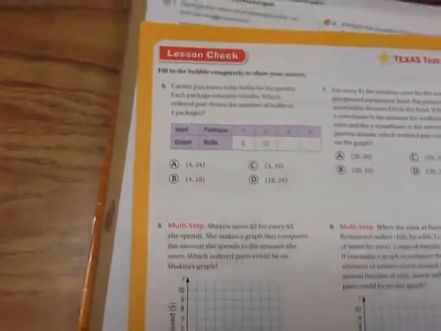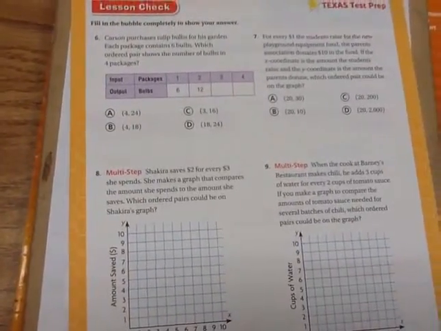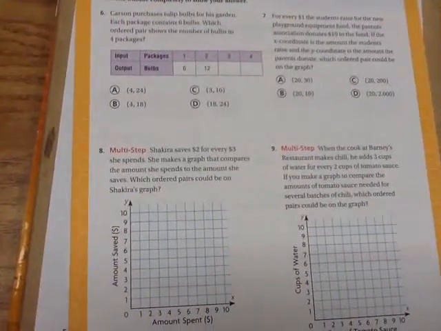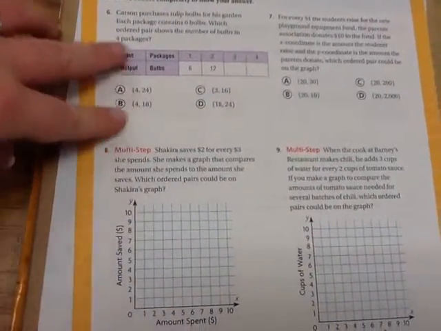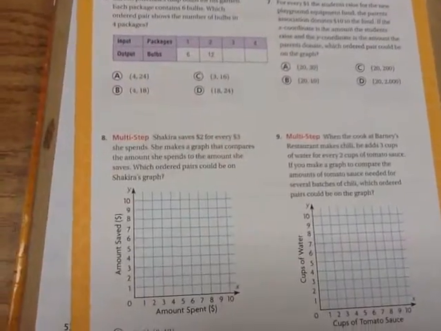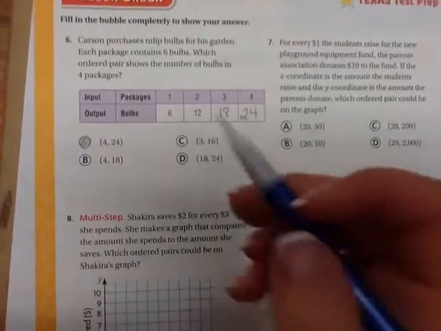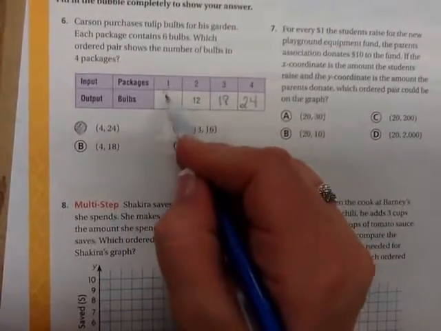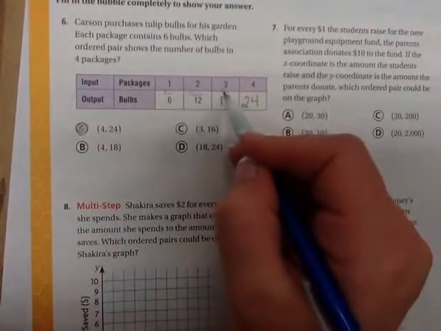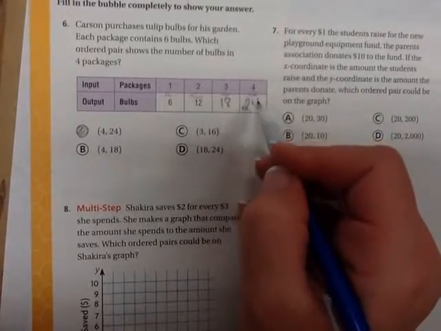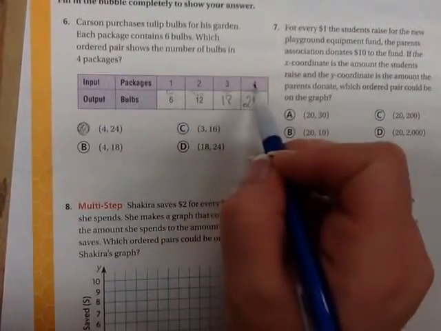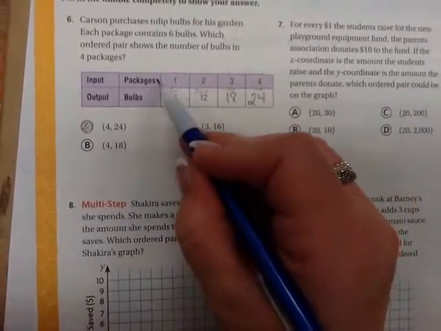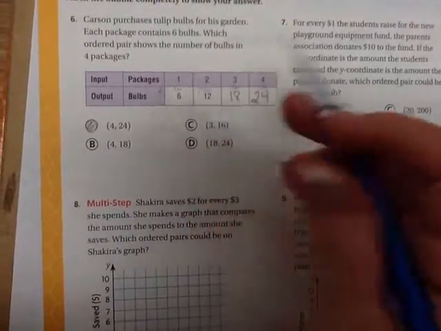I'd like for you to answer 6 through 9. Press pause, answer 6 through 9, and I'll quickly go over it and we'll talk about it. 6 through 9, it's just 4 problems, making sure you're careful on your multi-step. Alright, number 6. Obviously you see that it is multiplying by 6. It's a multiplicative pattern. So therefore, how many bulbs will be in 4 packages? And it's 24. So 4, 24. Again, the relationship is packages and bulbs.